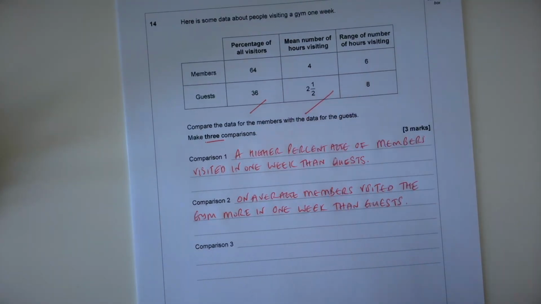Okay, so that's that one. And then the last one to compare is the range. So I said that the range was the spread of the data, the consistency. So the bigger the range, the more inconsistent the data. The smaller the range, the more consistent.